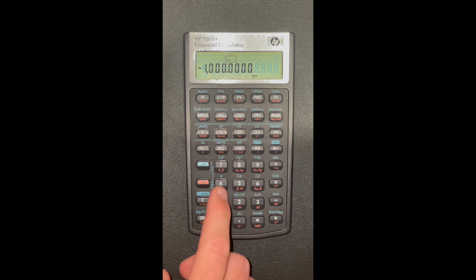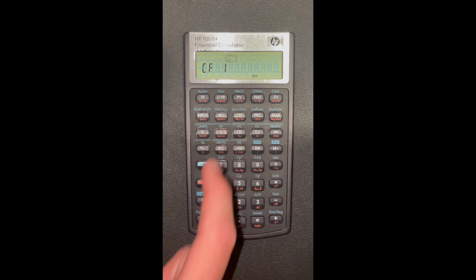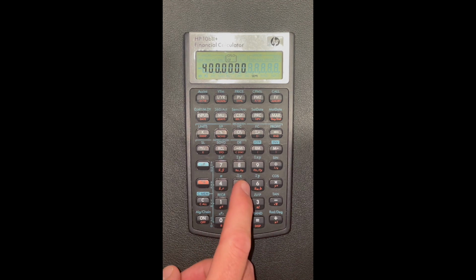Now we know that the first year, we can just go ahead and start typing the first year here. We just type 400. That's our cash flow for the first year. Then we hit the CFJ key again. You'll see CF1. The next year is 500. CFJ key, and that's our second year. And the last year is 600, hit CFJ again.